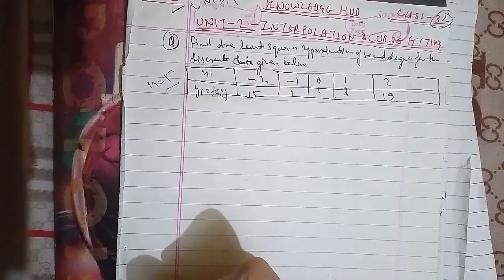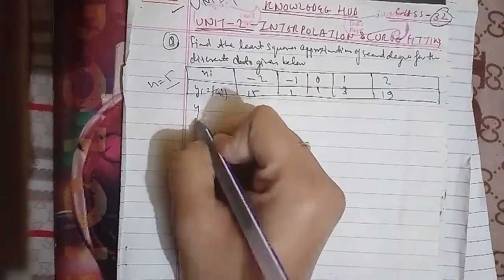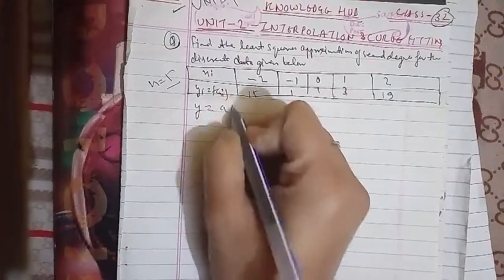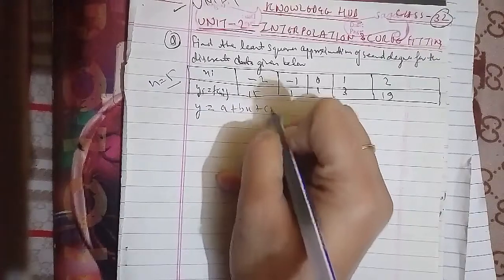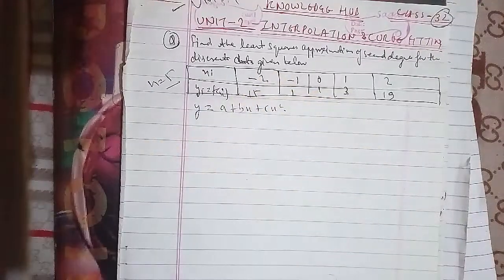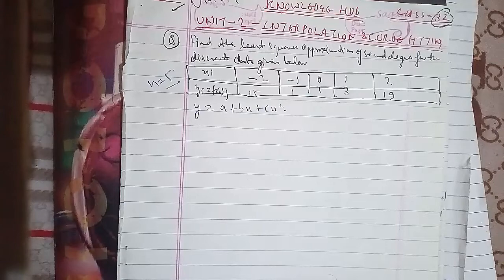Since the second degree polynomial is asked, we should use the equation for approximation, y equals a plus bx plus cx square. Let's prepare the following data. We'll make a table for it.